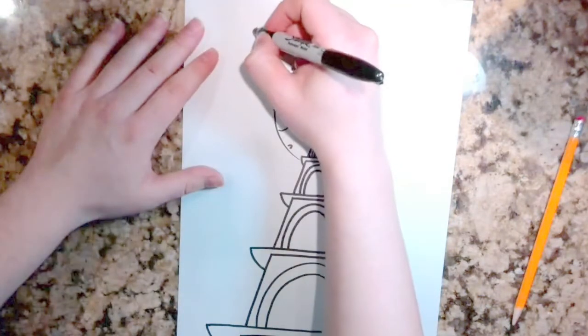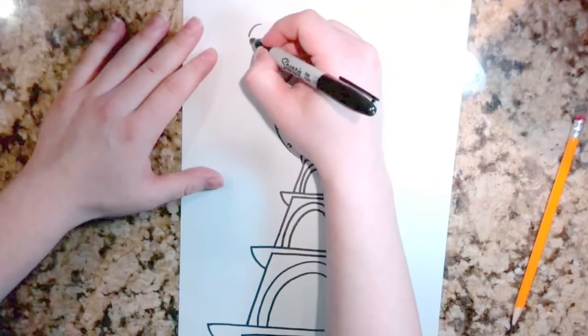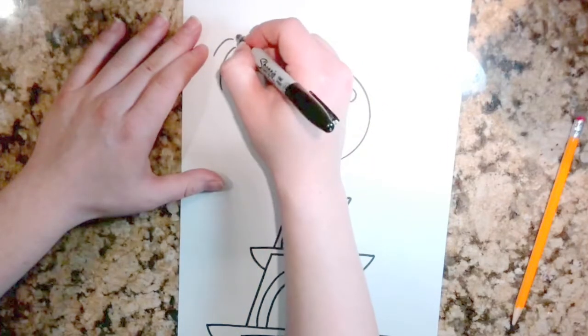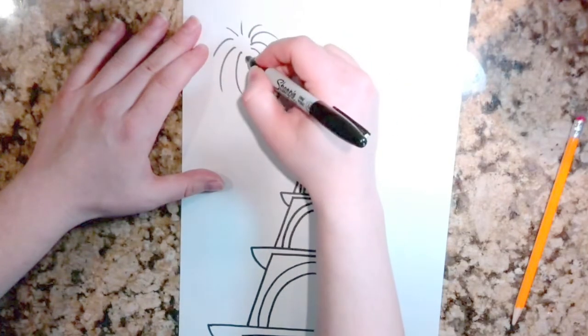Now let's add some fireworks to our night sky. Fireworks often come from a central point and then extend outward. You can do as many different kinds of fireworks in different sizes around your sky.